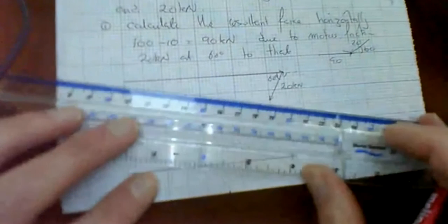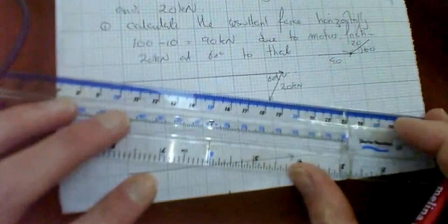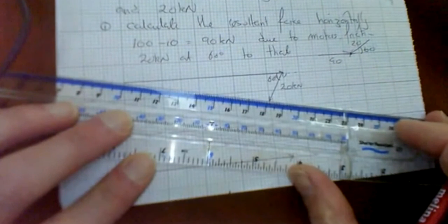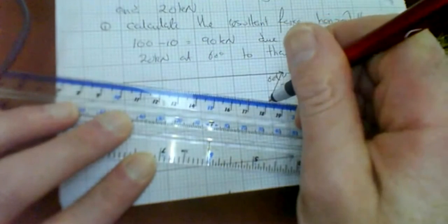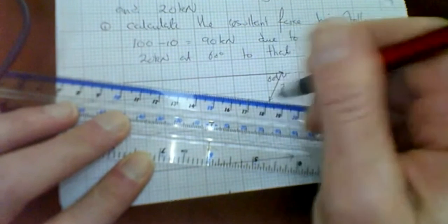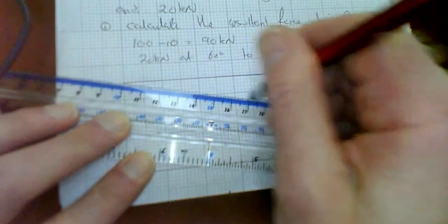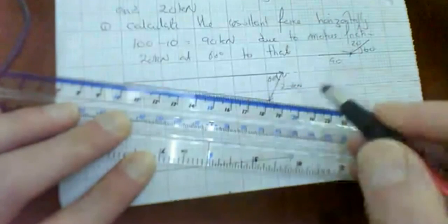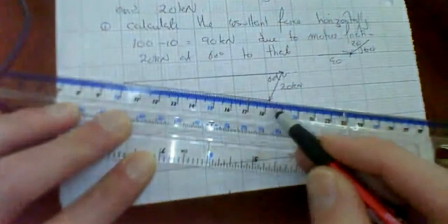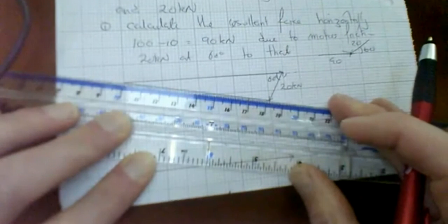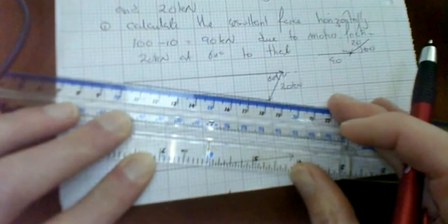So my resultant then, going from where I started to where I finished, that's 8.3 centimeters long.